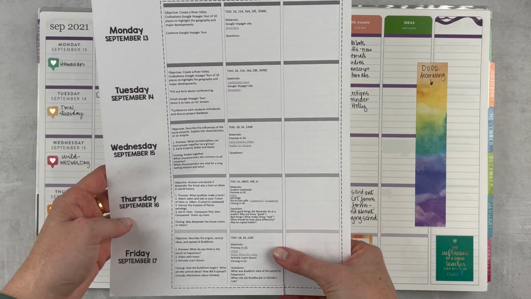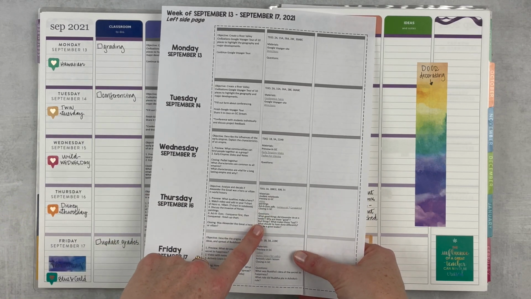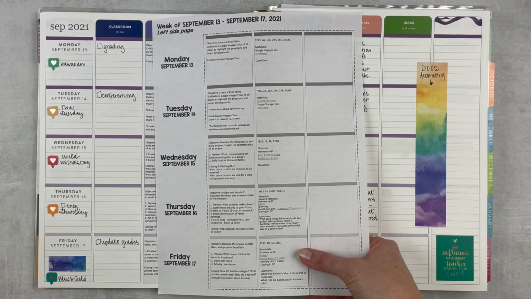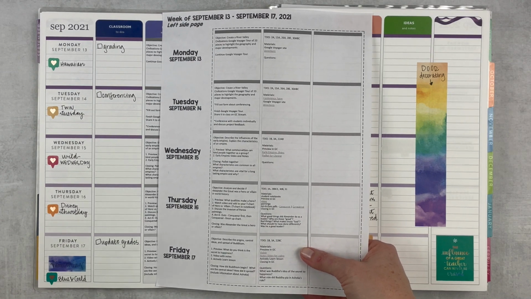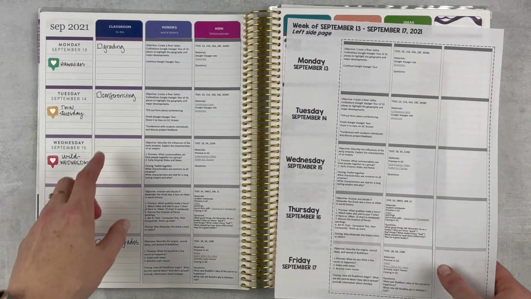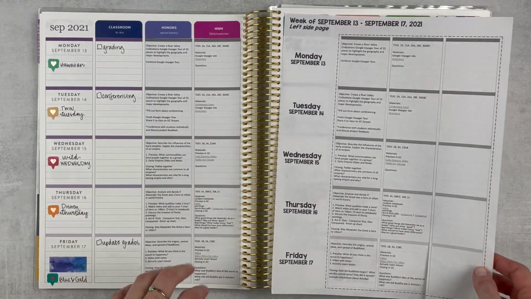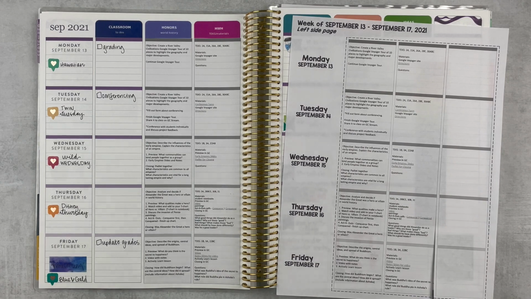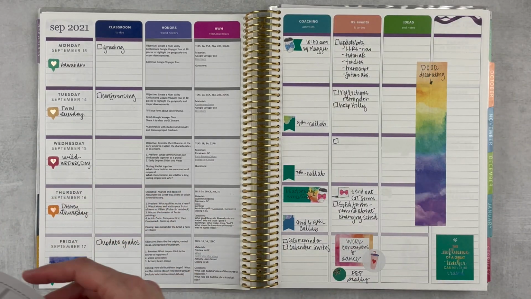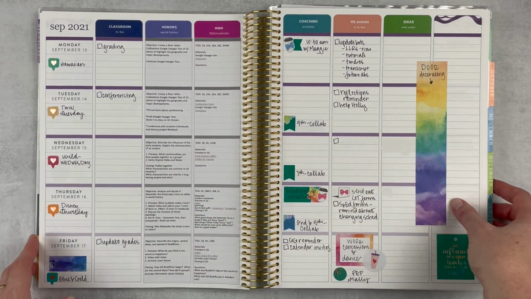So this actually, I print 2 copies. So this one is going to go into my file of all my plans, just so I have an extra copy. And then, of course, I have this in my Google Drive as well. But it's just nice to have them in here and just ready to go right there for me. This also travels home on the weekend for me, and so I have it if I need it.